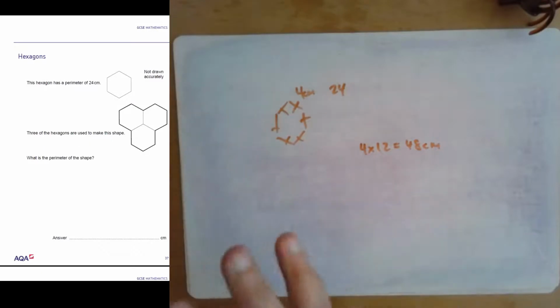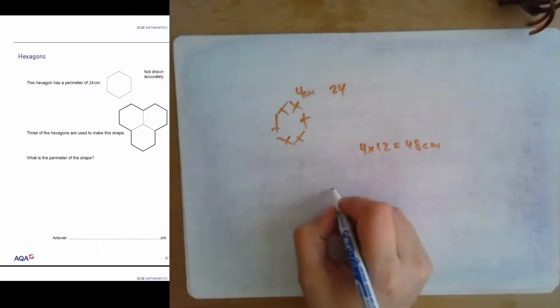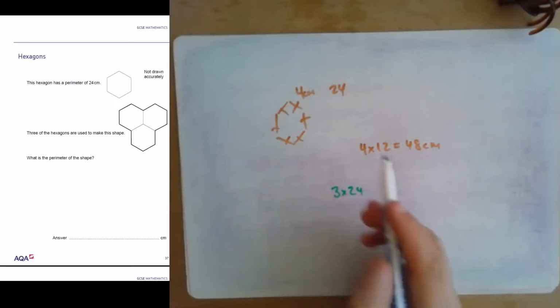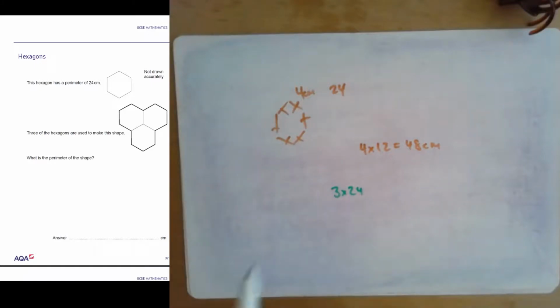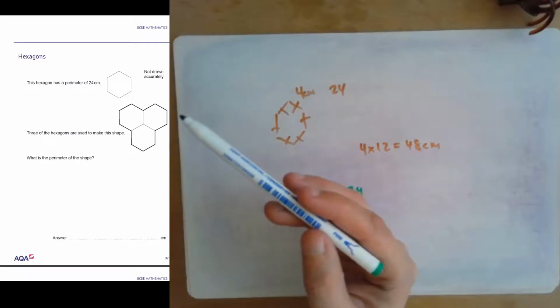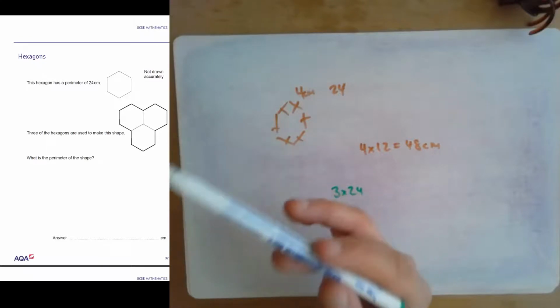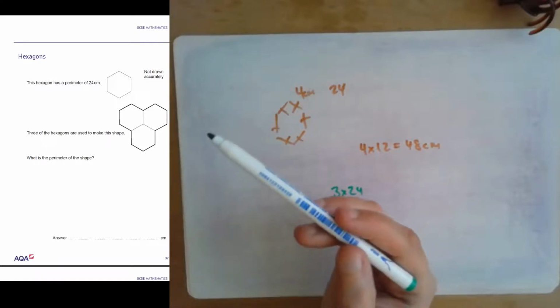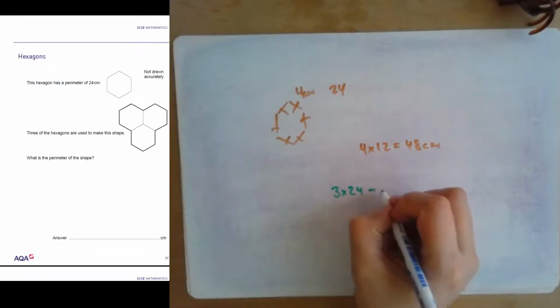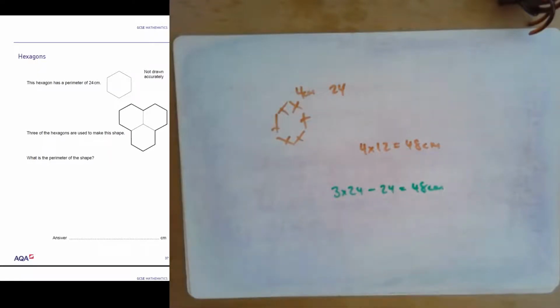If you'd done it the other way, you would have had 3 of those. So this is because there's overlap, sometimes people find it a little bit difficult to do it. So if you'd done it the second way, I would have said, well, it's 3 times 24 because there's 3 of those hexagons, and then I've got to get rid of those overlaps. So each side is overlapped once, and so if I've got 3 of those sides and I know all of them has an overlap, that's 6 sides altogether, which means I'm taking away one of those hexagons essentially. So it's going to be 3 times 24, take away 24, which would leave you with 48 centimeters.